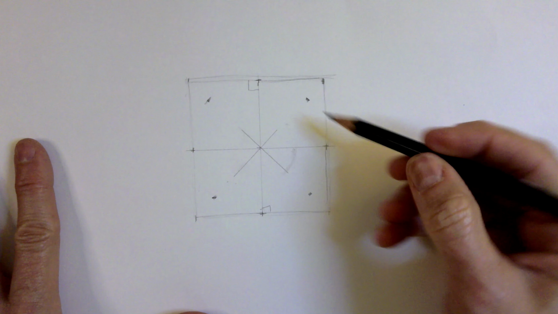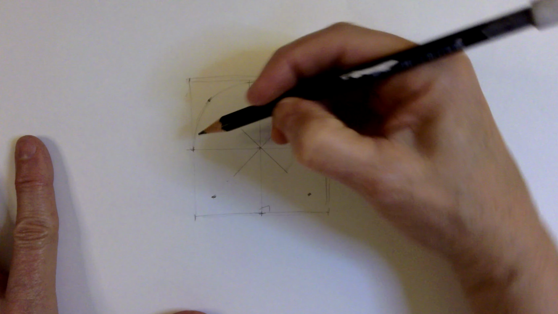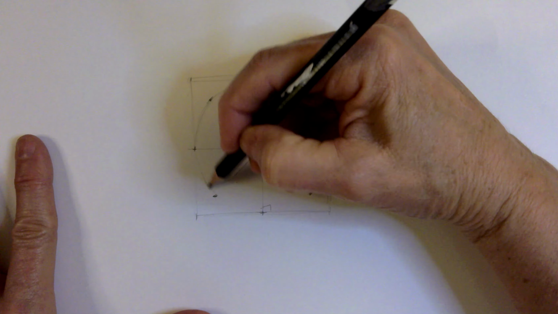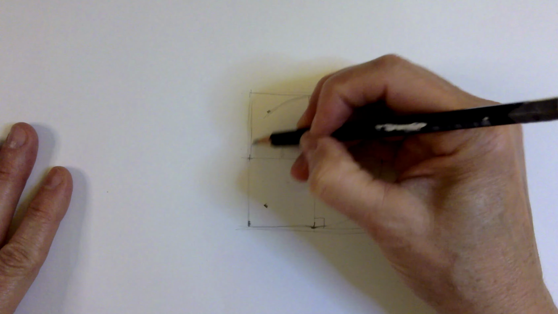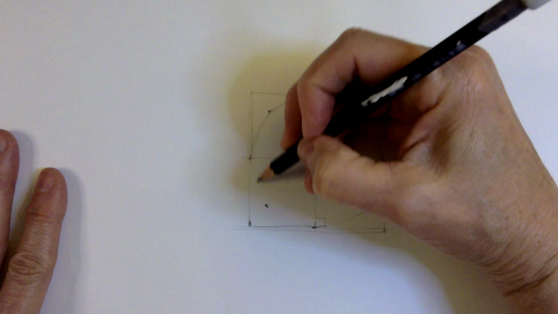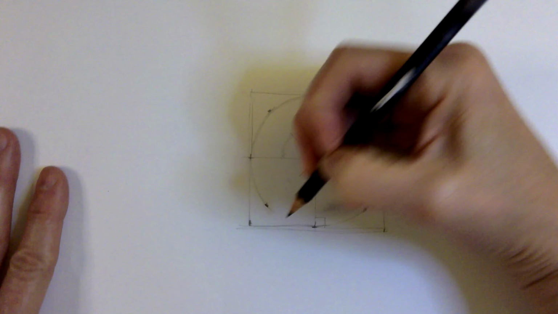to connect your circle. Okay, so you don't want to drag your arc along the edge of the square. You just want to use it as a point. So you're connecting the dots here. This is how you inscribe a circle within a square freehand.